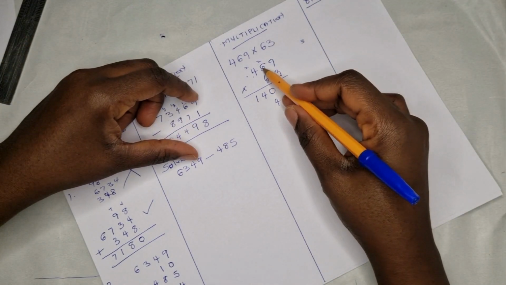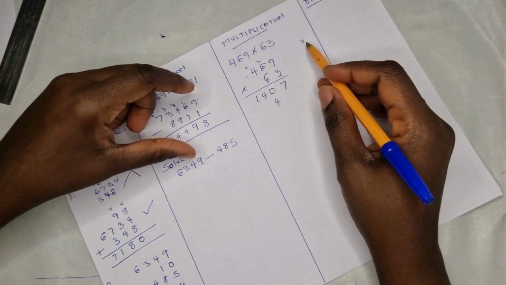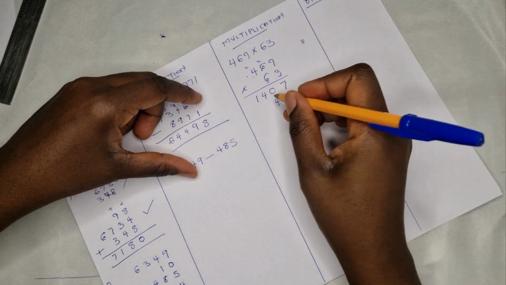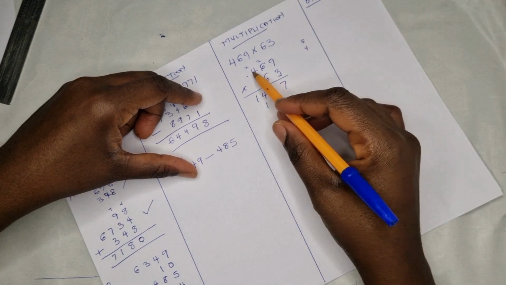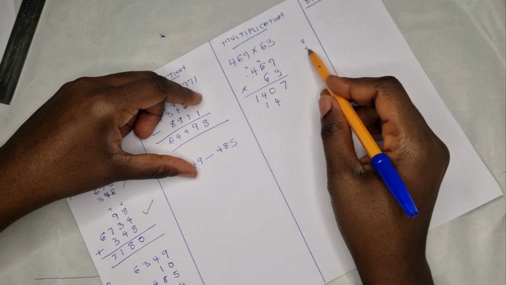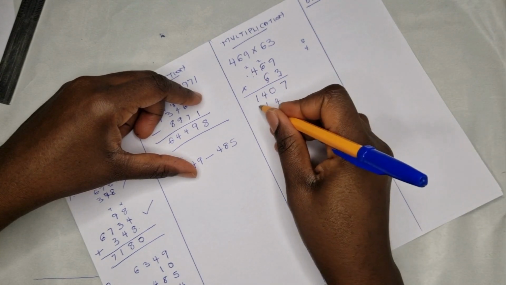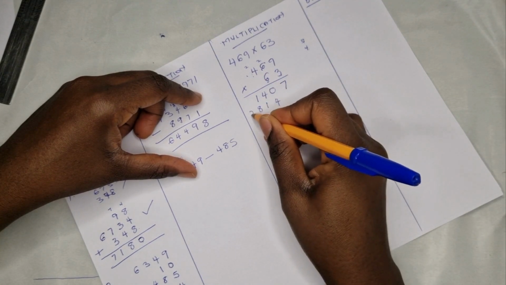So 6 times 6 is 36. 36 plus 5 will give us 41. We write 1 and then now we have 4. 6 times 4 is 24. 24 plus 4 is 28. We have 8 and then we have 2.